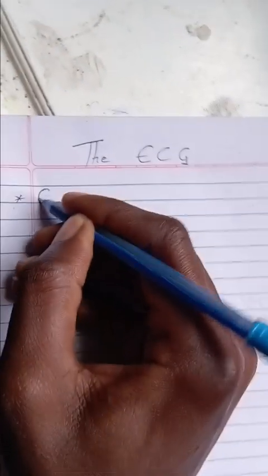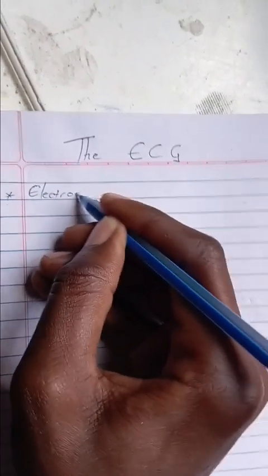So let's talk about the ECG. The ECG, electrocardiogram. So, firstly, the study of the electrical conductivity is what we call electrocardiograph.